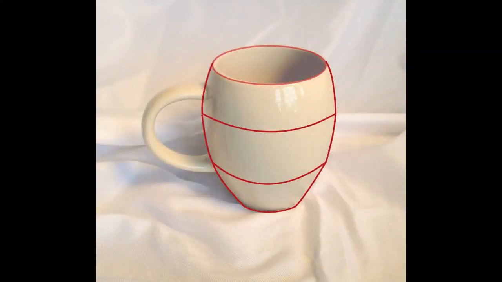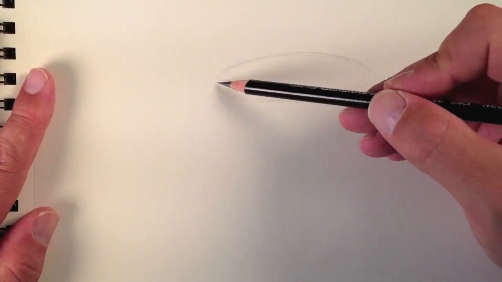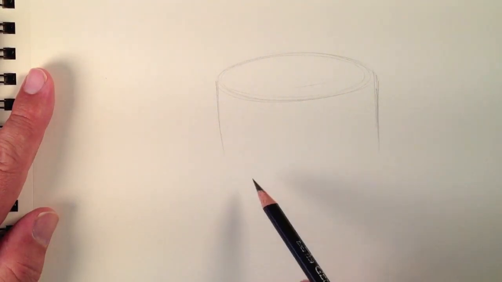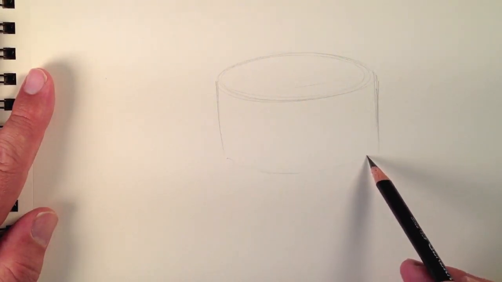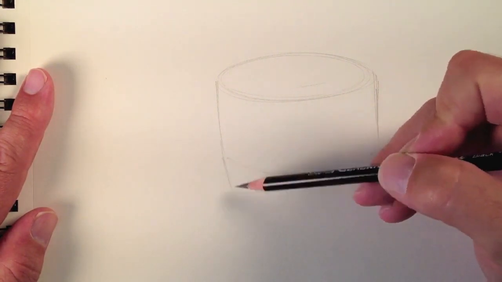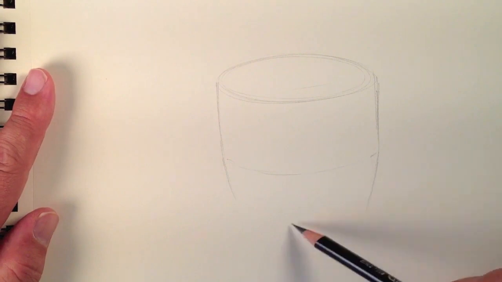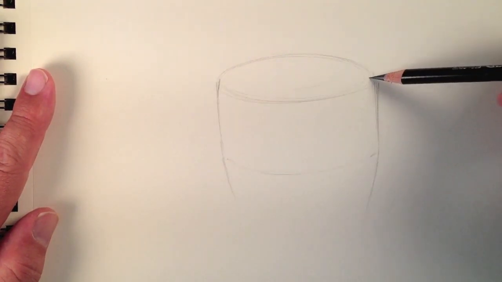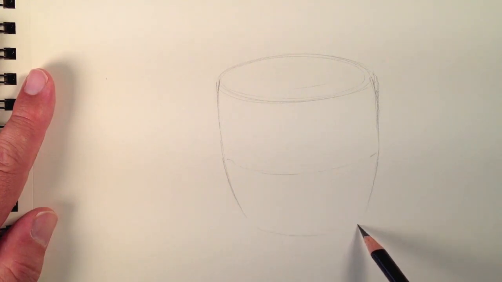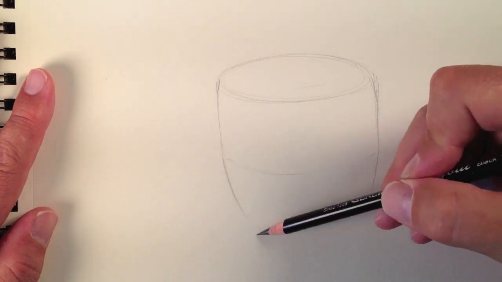Next, I'll break the coffee mug down into 3 more shapes underneath the ellipse. I'll try to simulate those shapes on my paper. Again, I'm only concentrating on drawing these shapes, taking the drawing a piece at a time. I'm not allowing my mind to think, hey, you're drawing a coffee mug. Instead, I'm concentrating on each segment, each shape that makes up the coffee mug, and only concentrating on those shapes.